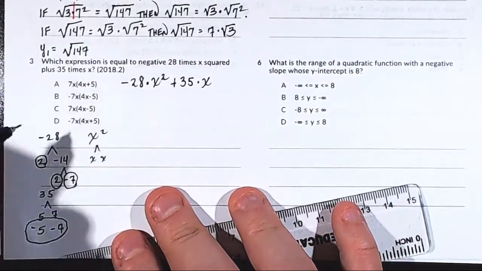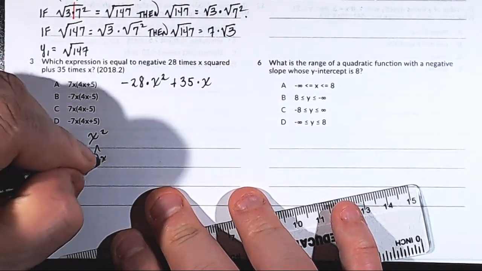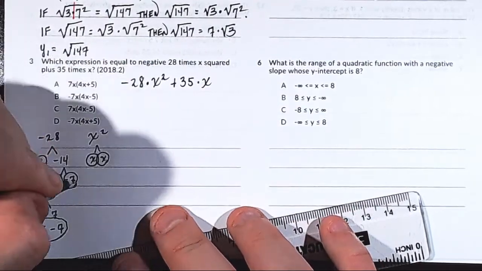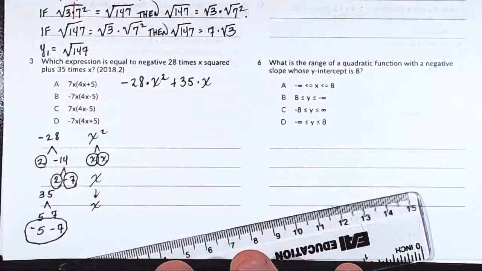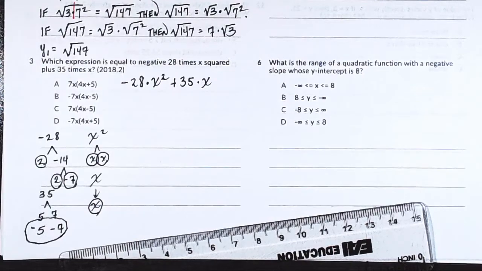So we've got, for negative 28, 2 times negative 7. For x squared, we've got x times x. For 35, we have negative 5 times negative 7. And for x, it's just x. Okay? So we'll now rewrite everything in terms of prime factors.